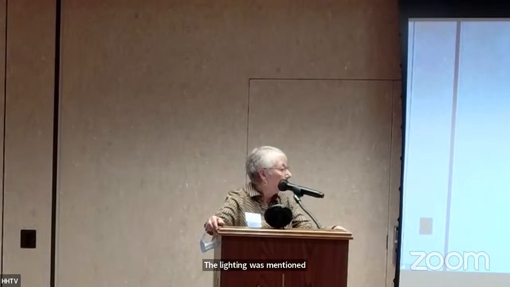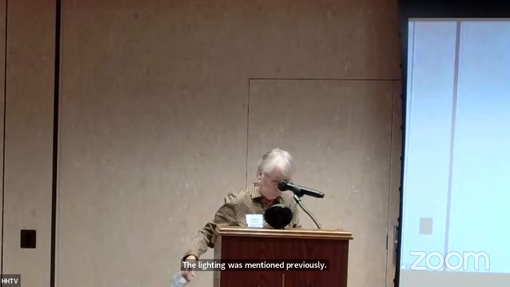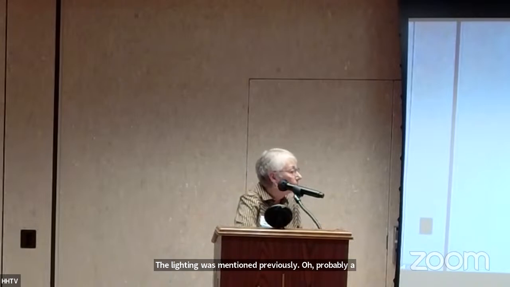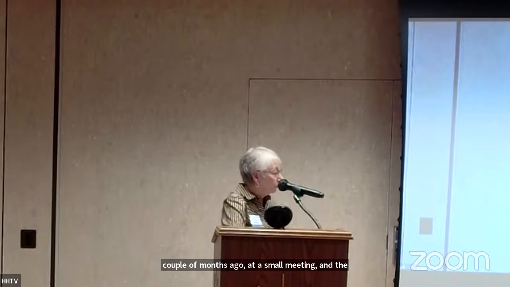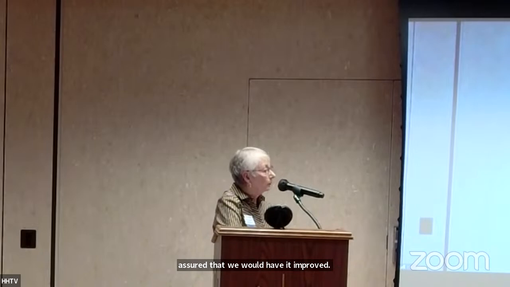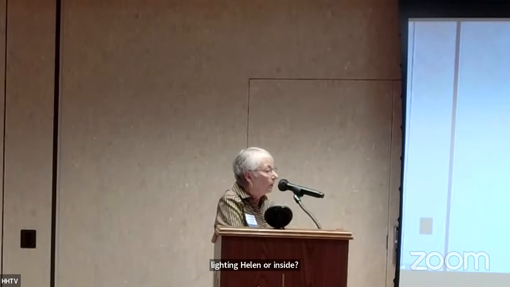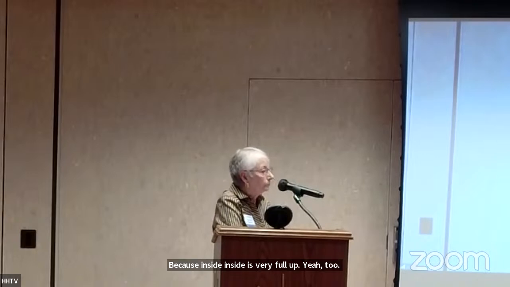Anyone? The lighting was mentioned previously, probably a couple months ago, at a small meeting. And the lighting for the North Tower Garage, it was assured that we would have improved lighting, but there's been no activity. Is that outside lighting, Helen, or inside? Outside, and inside is very poor. It's dark too, so the whole entrance needs to be rethought.